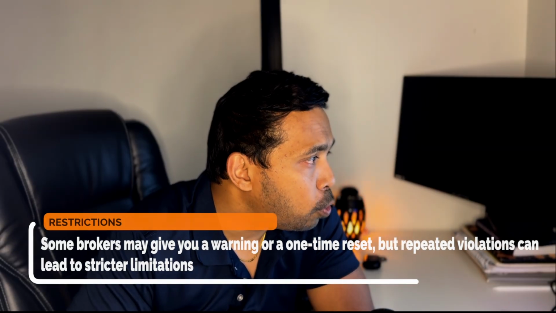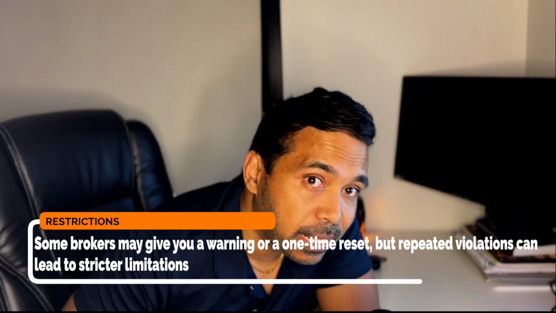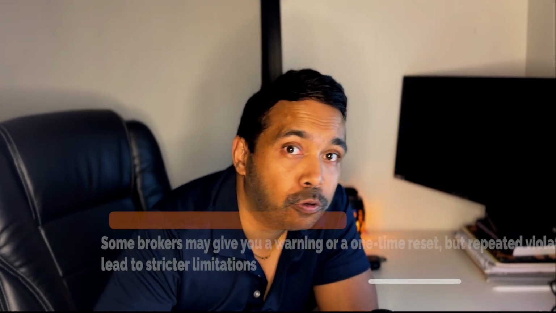Now one caveat there is, most of the brokers allow at least one warning, right? So some brokers are going to give you a warning or at least a one time reset, but if you repeat that violation, you're going to be led to those restrictions that we talked about. Robinhood especially does give you a one time exception that you can request to reset if you break that rule, but with repeated violations, you're going to be flagged and then restricted to close only positions if you do not maintain that. And they have the right to sell your stock to maintain that balance, right? So they can do that if you break that rule.